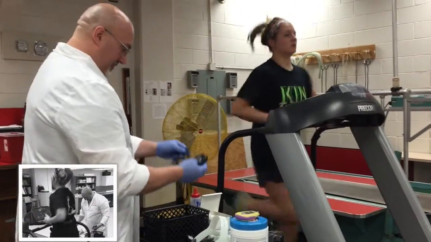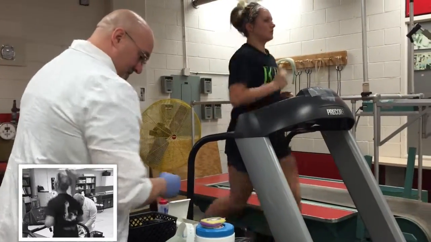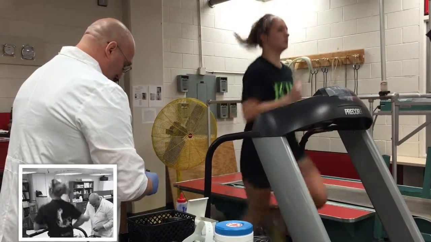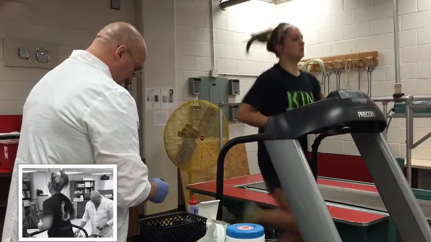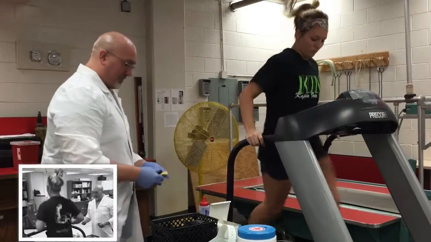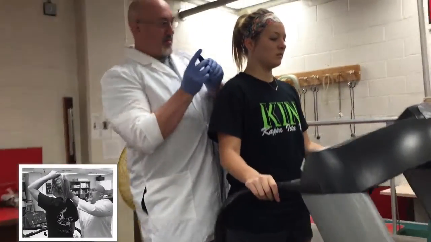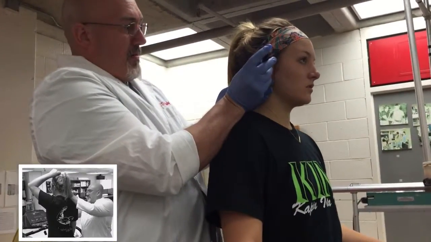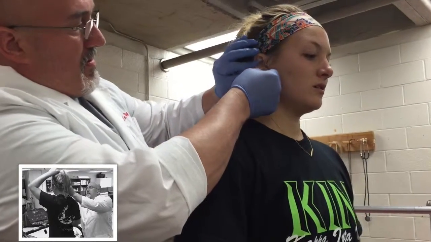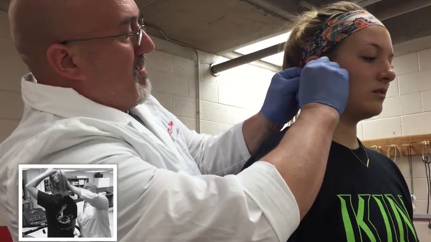So here's the test. You see the subject running at one of her first stages, and then in the little video down below you're going to see her at a much higher stage, much more intense. This subject started out at 8 miles an hour and ended at about 13 miles an hour. You see her jump off the treadmill. Okay, so that stage is complete, that 20 seconds. And you see the assistant taking a lactate measurement. It's not uncommon to take the measurement from the earlobe while one is exercising.